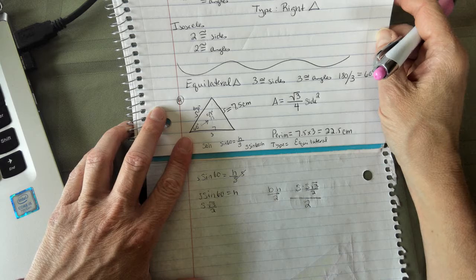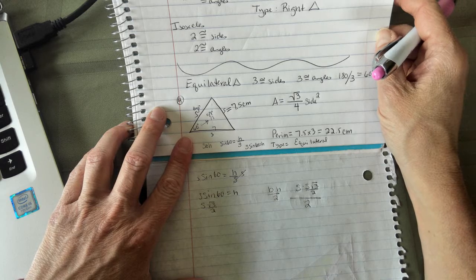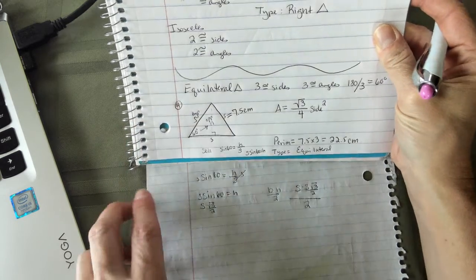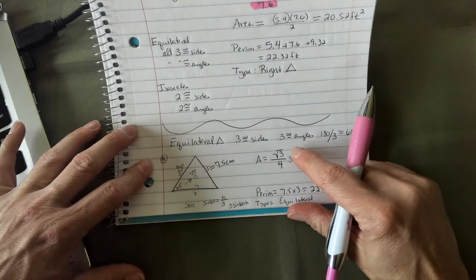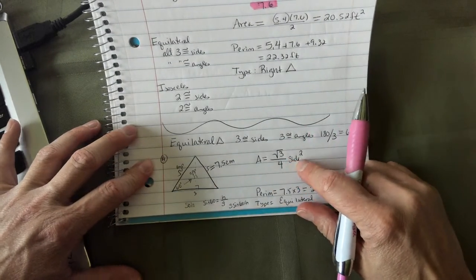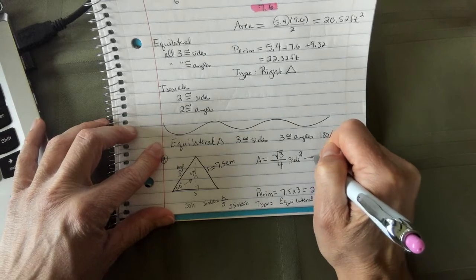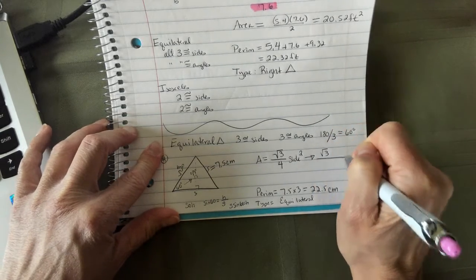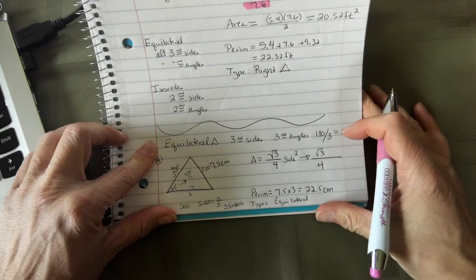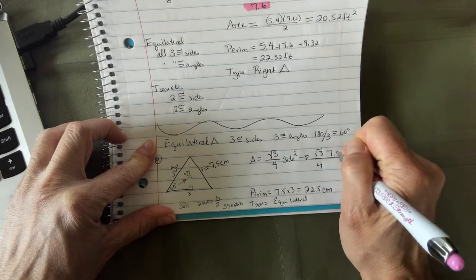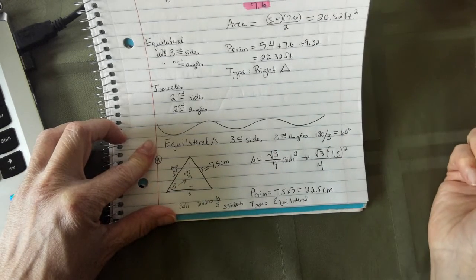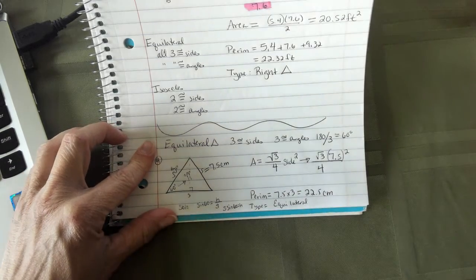Some of you are going to be like, how do I do the problem? And that's fine too. So let's figure out how to do the problem. Here's our formula. Area is equal to root 3 over 4 times a side squared. So we're going to take the root 3 and the 4, that's part of the formula, and we're going to take the length of our side, which is 7.5 squared. And we're going to figure that out.